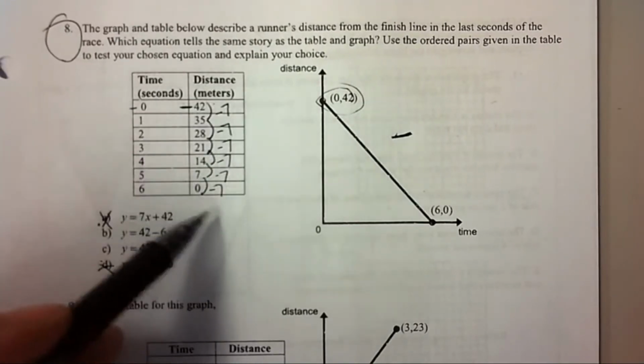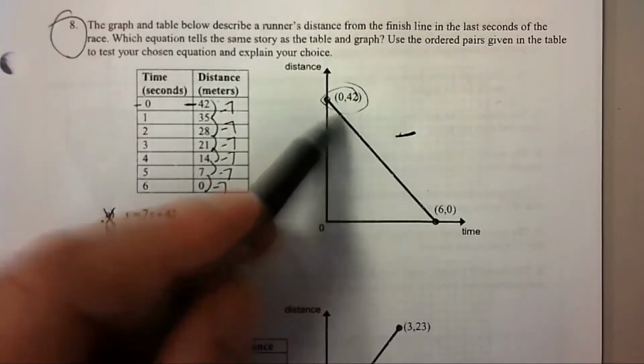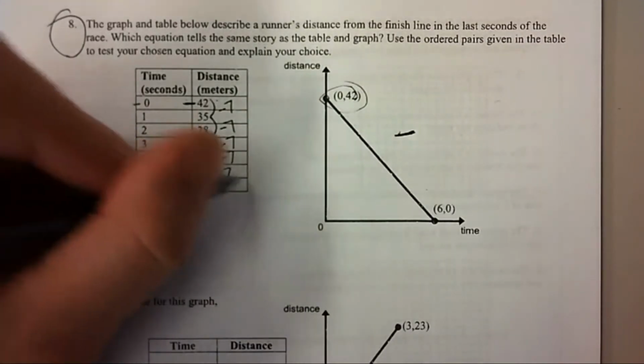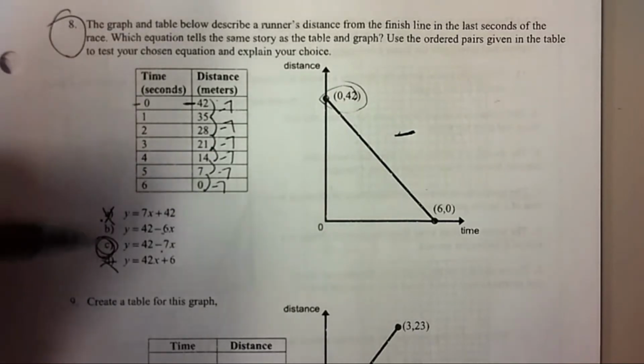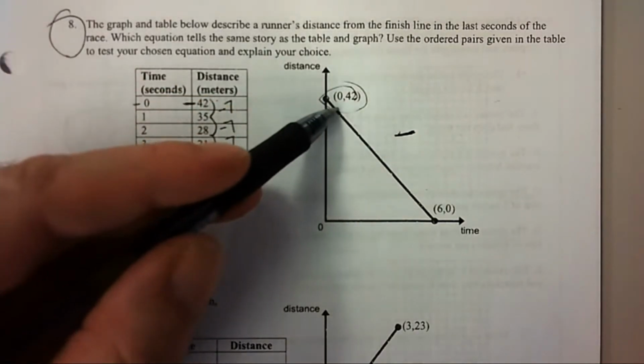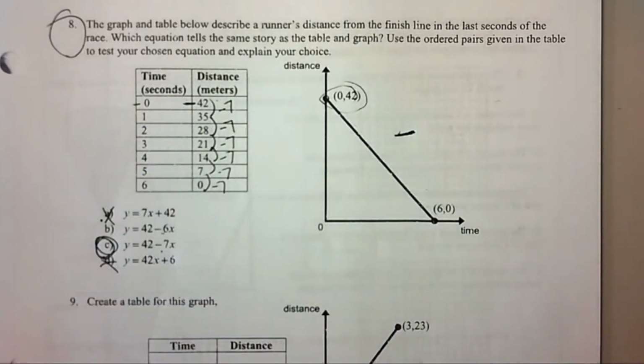That's why it's a constant rate of change, which gives you that straight line because it's a constant rate of change. And they're all minus 7, which means it's going to be letter C. Hopefully you chose that one. You start at 42 and you go down 7 feet per second.